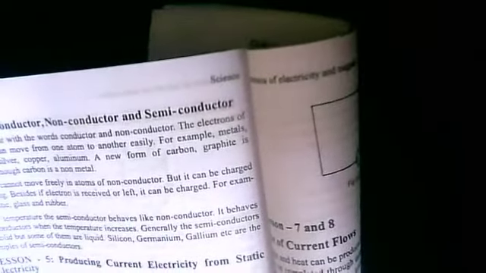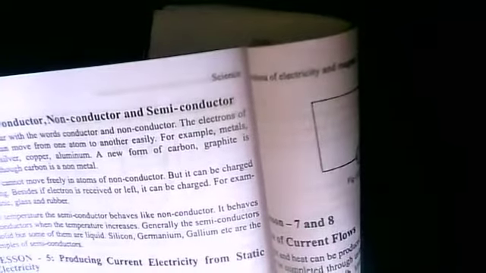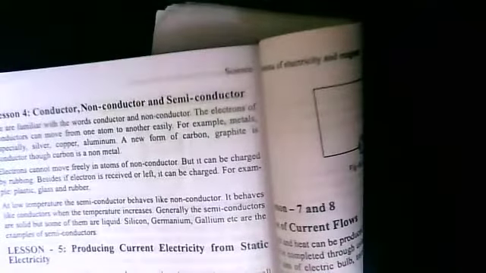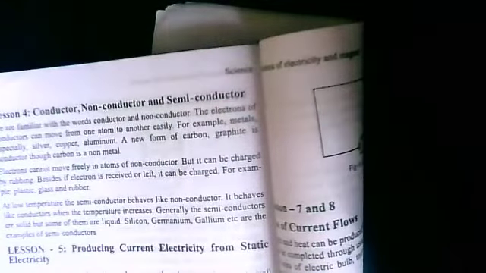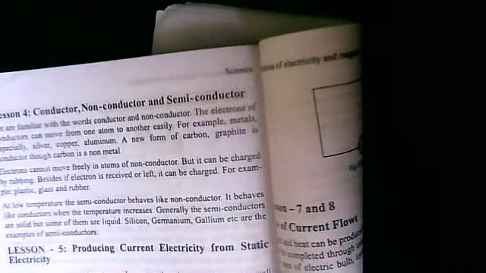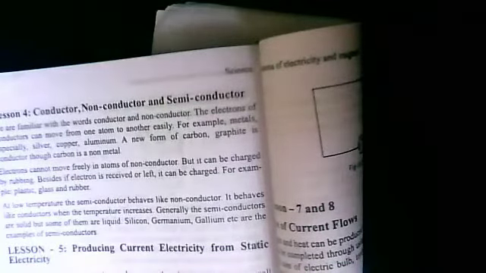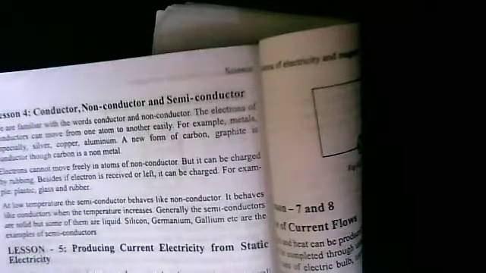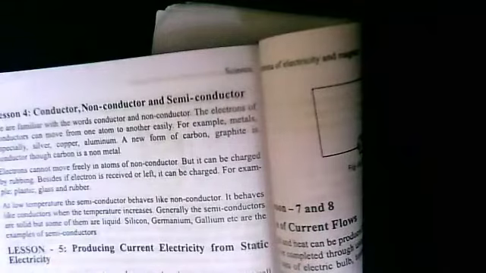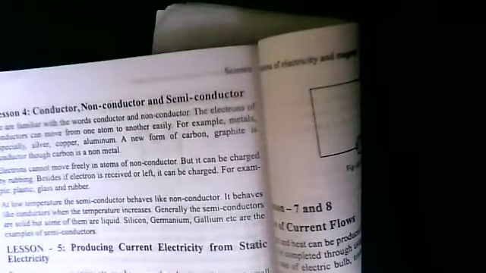At low temperature, the semiconductor behaves like a non-conductor. It behaves like a conductor when the temperature increases. So a semiconductor carries electricity partially, partly, not fully. Here it is mentioned that at low temperature a semiconductor acts as a non-conductor, but at high temperature a semiconductor acts as a conductor. Germanium, gallium, etc. are examples of semiconductors. Right. Next lesson is lesson 5, producing current electricity from static electricity.